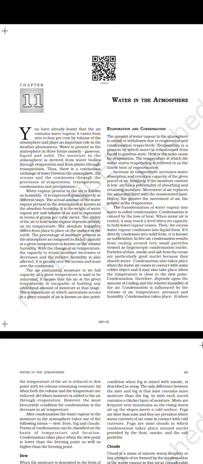Particles of dust, smoke and salt from the ocean are particularly good nuclei because they absorb water. Condensation also takes place when the moist air comes in contact with some colder object, and it may also take place when the temperature is close to the dew point. Condensation therefore depends upon the amount of cooling and the relative humidity of the air. Condensation is influenced by the volume of air, temperature, pressure, and humidity.